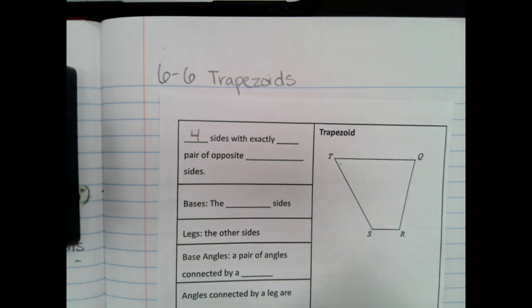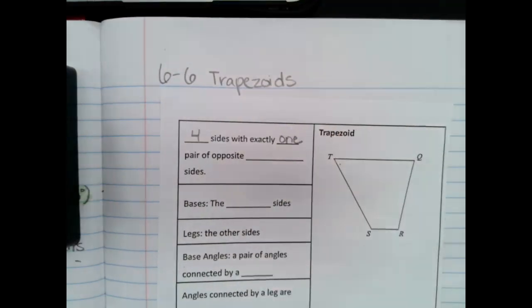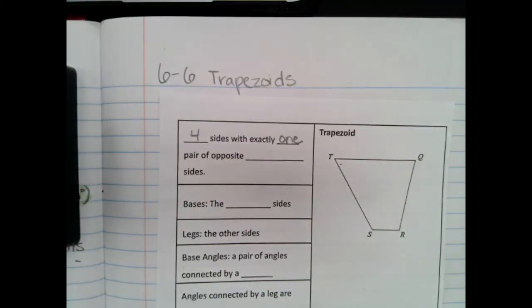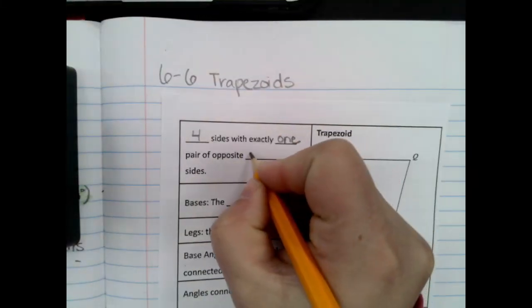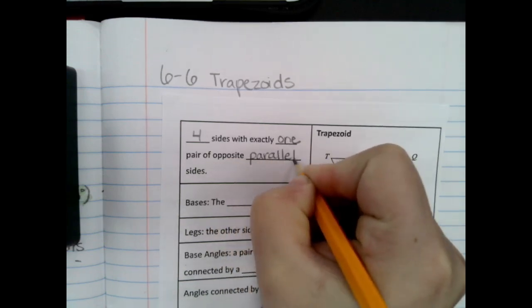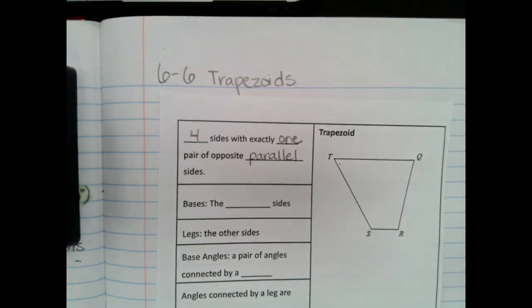With exactly one pair. Seriously? With one pair of opposite parallel sides. So it's not quite a parallelogram, because in a parallelogram the other two sides also have to be parallel. Okay, we just have one pair of parallel sides.